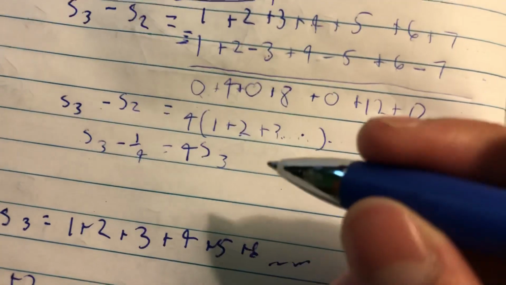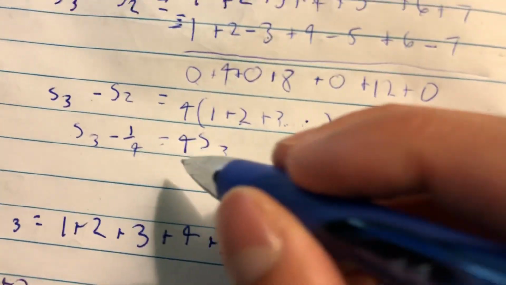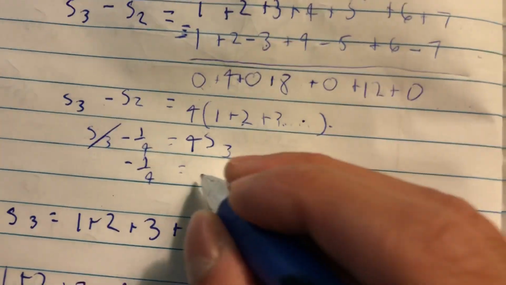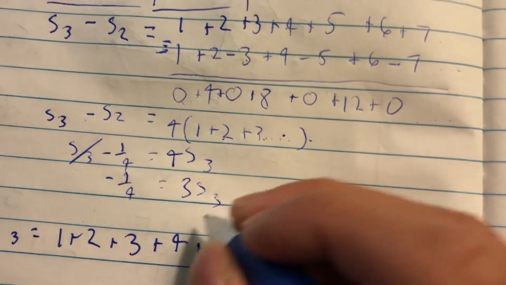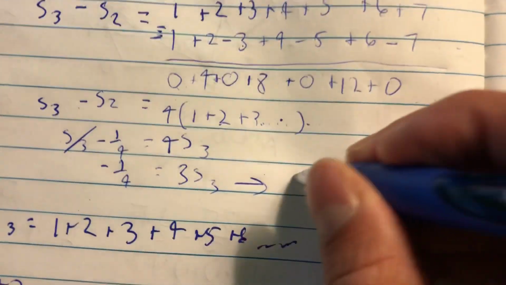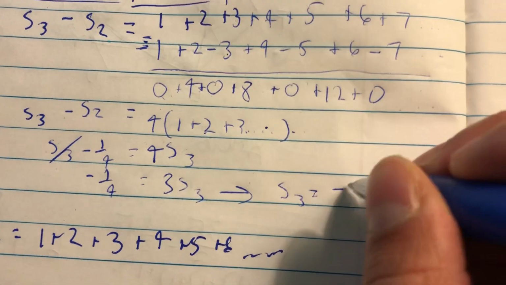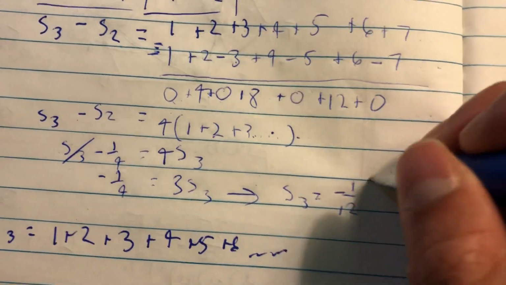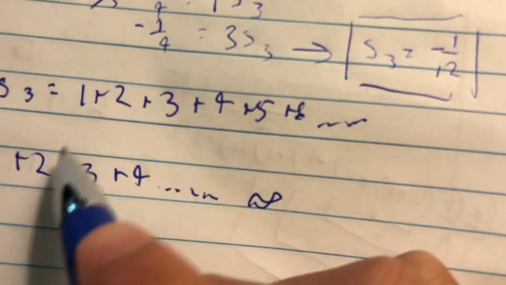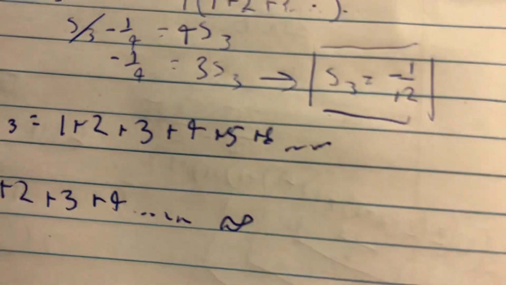And so now we can just do simple algebra. We can subtract S3 on both sides. Now negative 1/4 is equal to 3 S3. We just subtracted. Then we're going to divide by 3 on both sides of this equation, and we have S3 is equal to negative 1/12. And we know S3 is equal to this little sum right here, 1 plus 2 plus 3 plus 4.